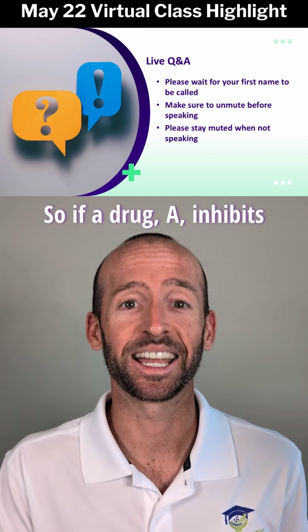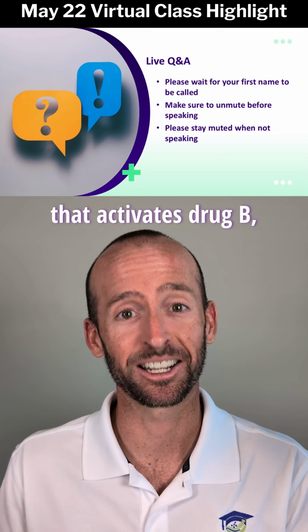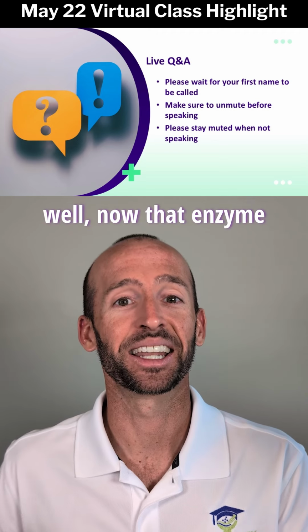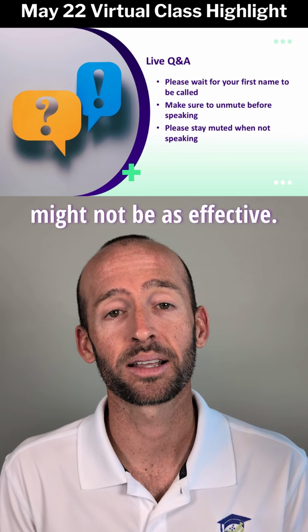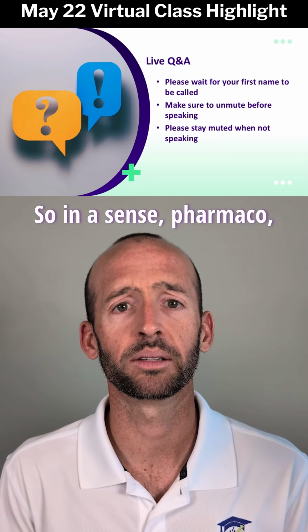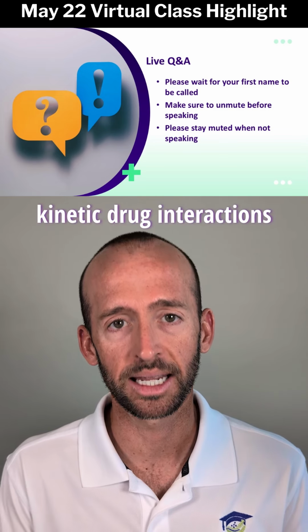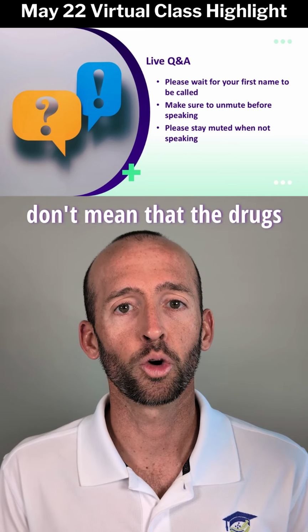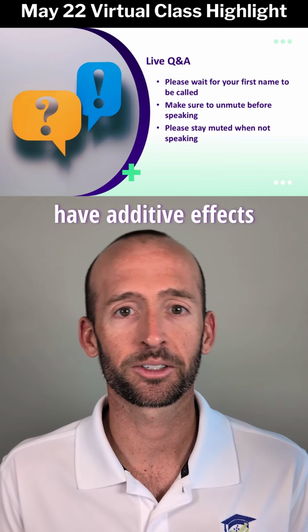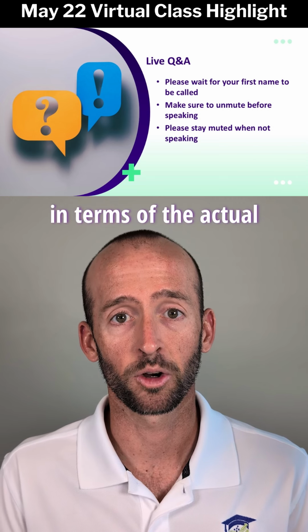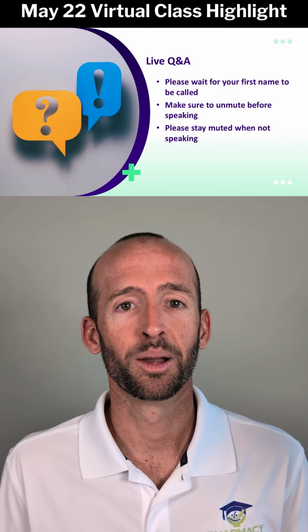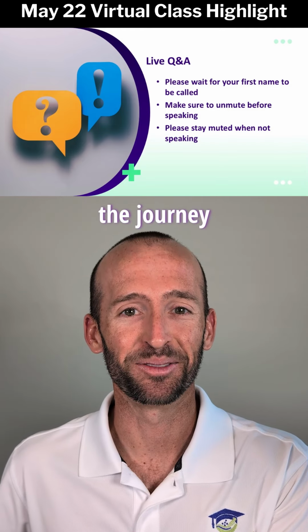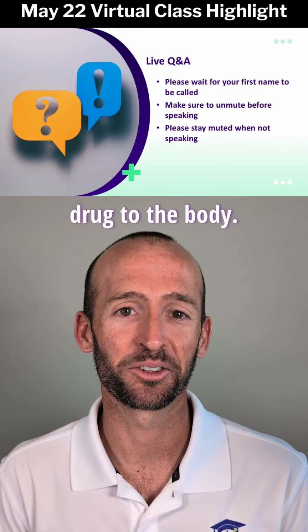So if a drug A inhibits an enzyme that activates drug B, well, now that enzyme is not going to fully activate drug B, and drug B might not be as effective. So in a sense, pharmacokinetic drug interactions don't mean that the drugs have additive effects or synergistic effects in terms of the actual therapeutic action or side effect profile of the drugs, but they're modifying the journey of that interacting drug through the body.